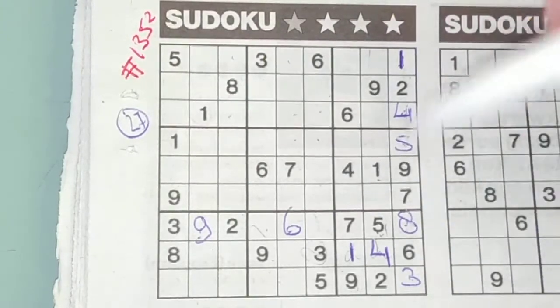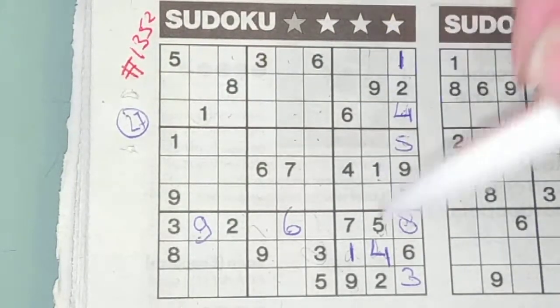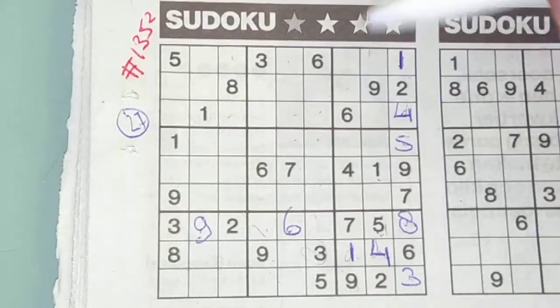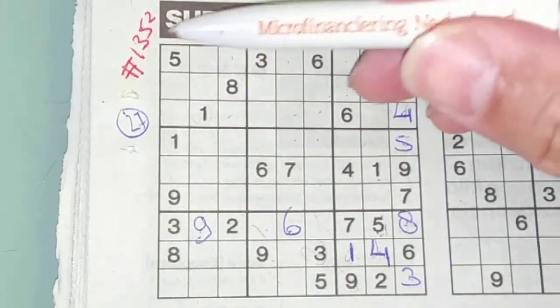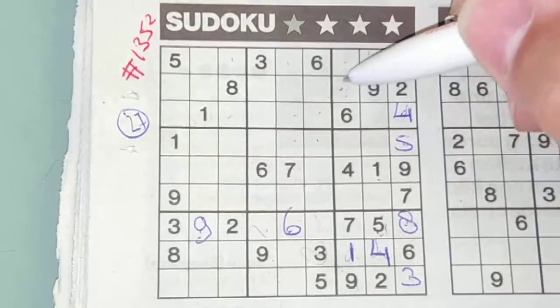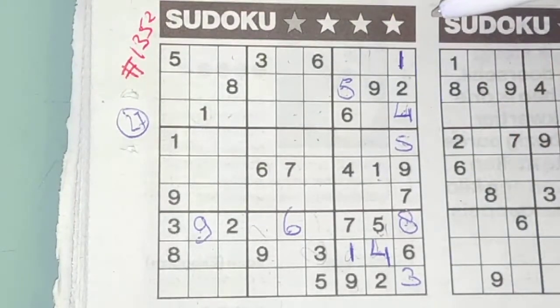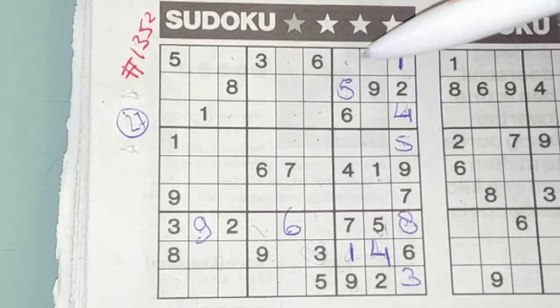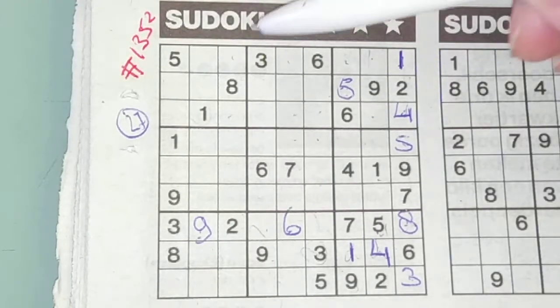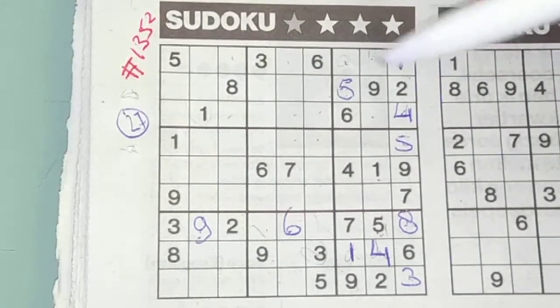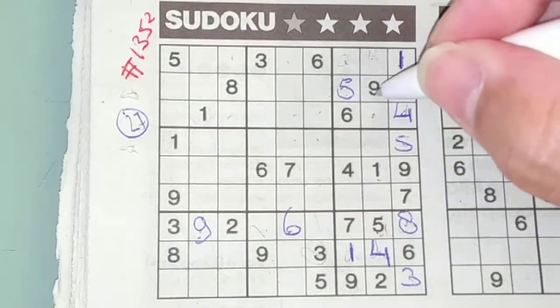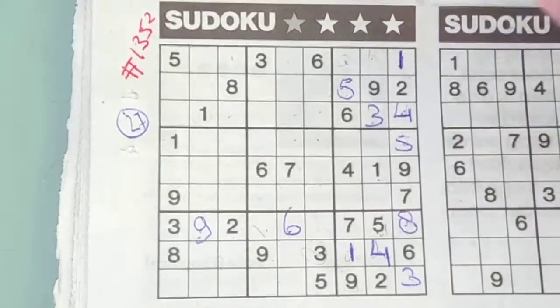So we have a 5 in the last column, 5 in the column next. So in that column, the only 2 places for the 5 should be here or there. We see here 5, no 5 there. 5 should be there. Then 3 missing numbers. One of the missing numbers is 3. We see here 3, no 3 in these 2 boxes. 1 box left for the 3 should be there.